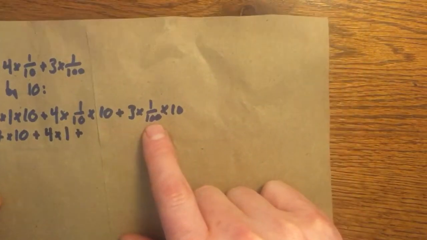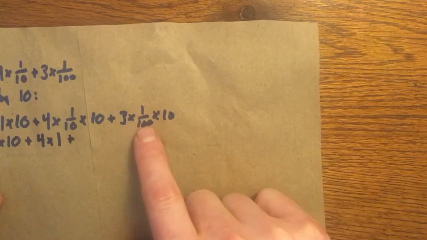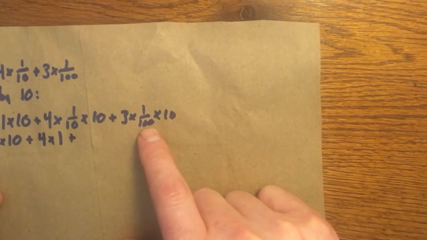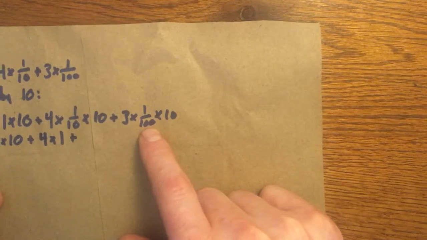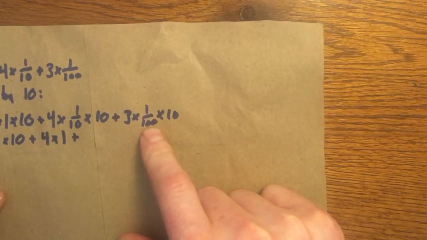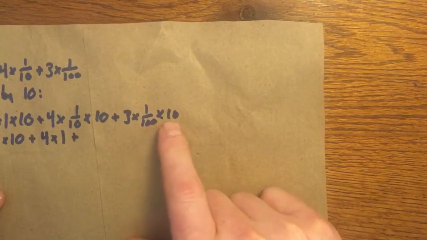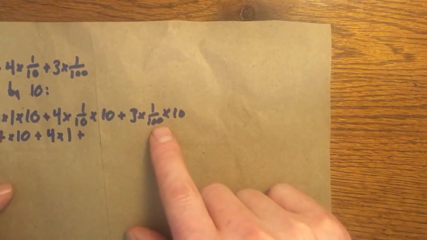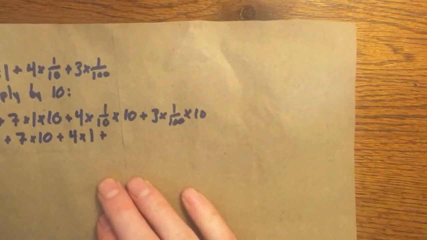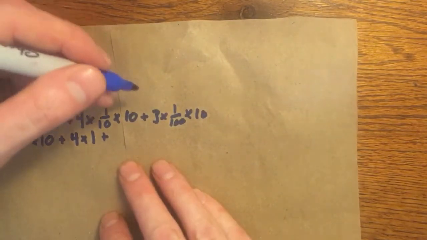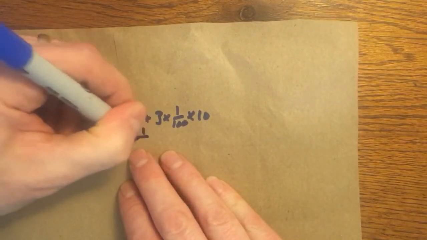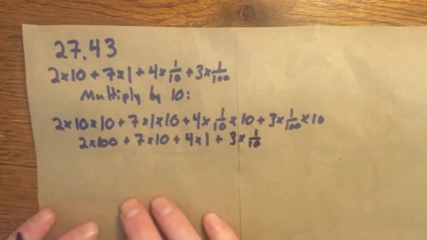Think of it as the way money works. This 1/100th is like a cent, 1/100th of a dollar, or 1 pence, 1 penny, 100th of a pound if you're using that currency. What's 10 of them? Well, 10 pence, or 10 cents, would be a tenth of a dollar or a tenth of a pound. Therefore, we're here.